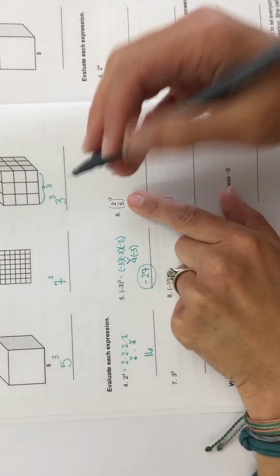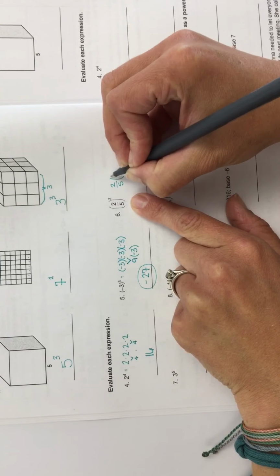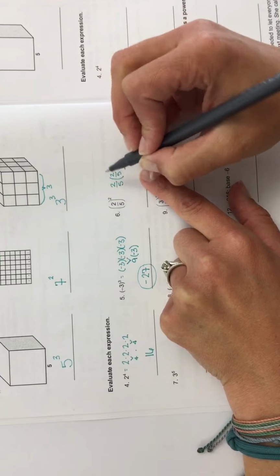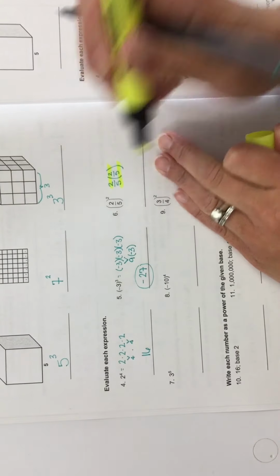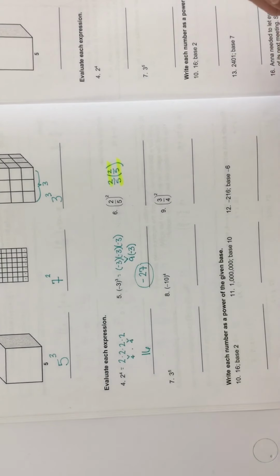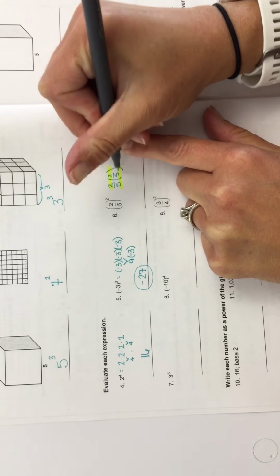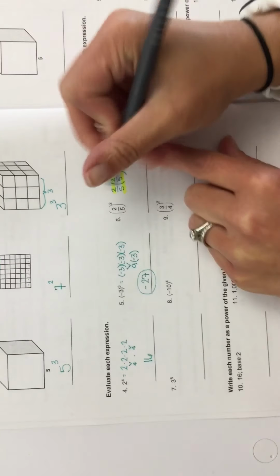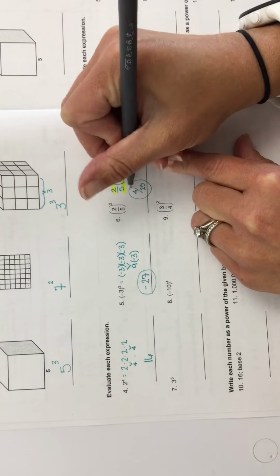Okay, your next one, I've got 2/5 times 2/5. So with these ones, you multiply across the top and the bottom. 2 times 2 is 4. 5 times 5 is 25. If you can't reduce it, that's your answer, 4/25.